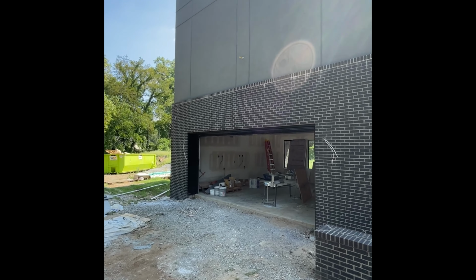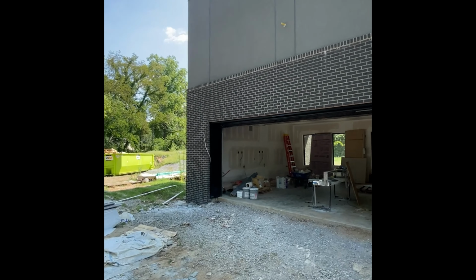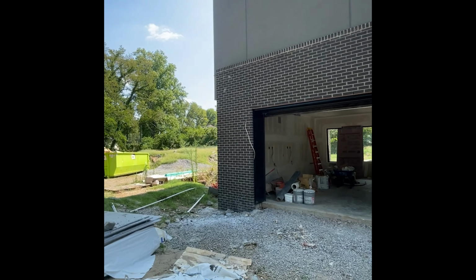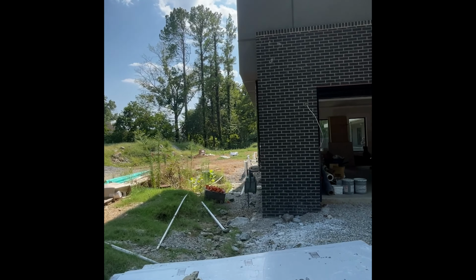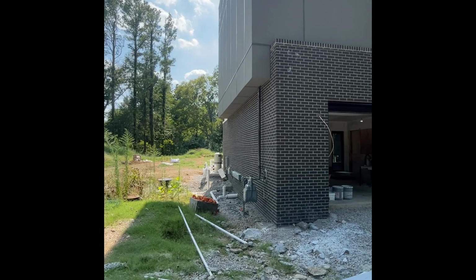So when you're selecting a brick color and a mortar joint, you tend to want to stick with just solid colors, not a whole lot of variation from brick to brick. And then you also want to select a mortar joint that pretty much matches the brick itself. The idea here is that you're creating a mass wall, something that feels heavy and looks heavy, and just slightly has a texture to it.